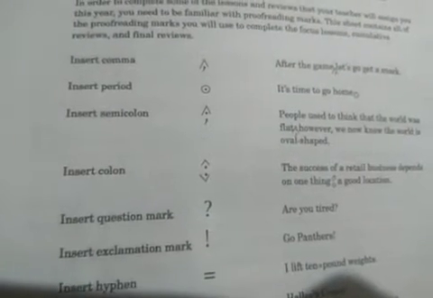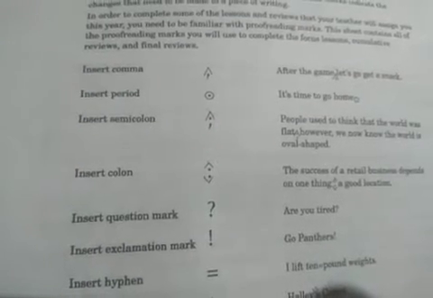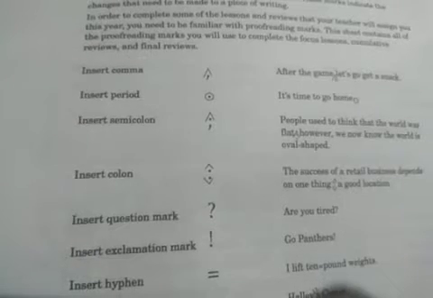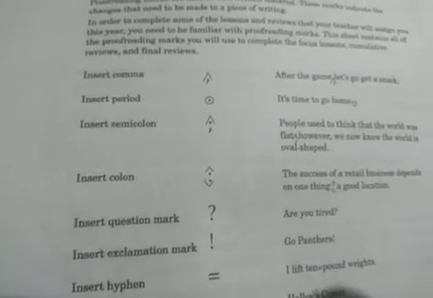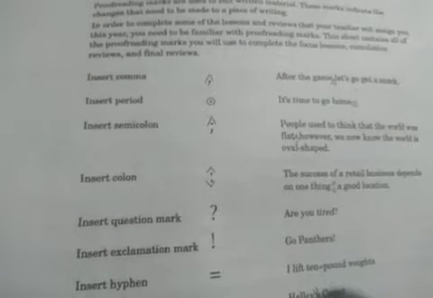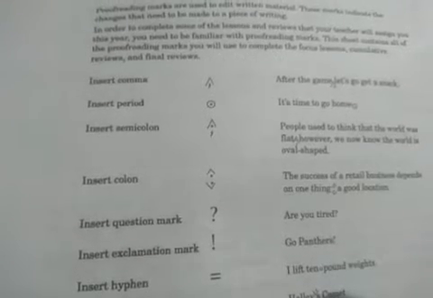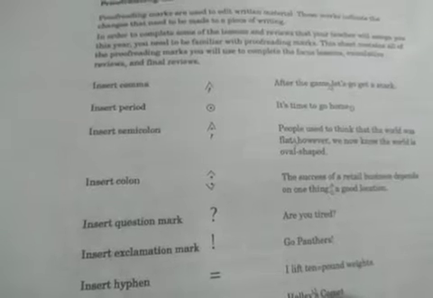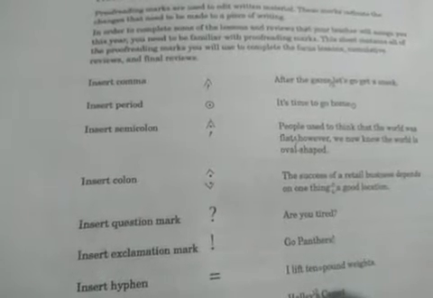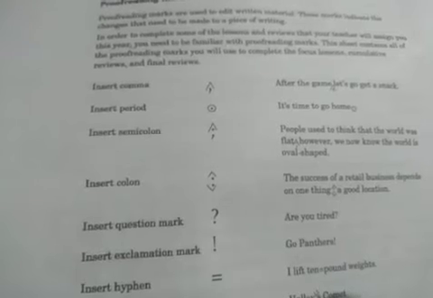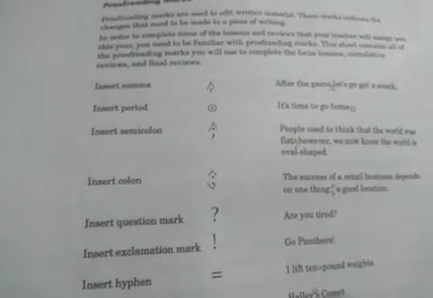2.4 Editing tools. Proofreading marks. Proofreading marks are used to edit written material. These marks indicate the changes that need to be made to a piece of writing in order to complete some of the lessons and reviews that your teacher will assign you this year. You need to be familiar with proofreading marks. This sheet contains all of the proofreading marks you will use to complete the focus lessons, cumulative reviews, and final reviews.